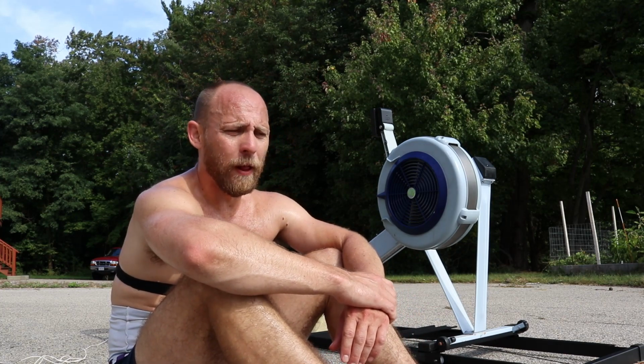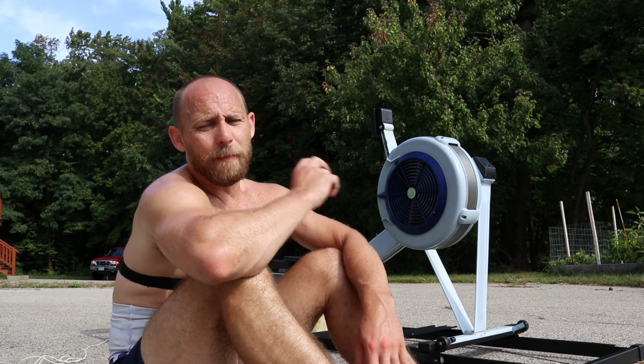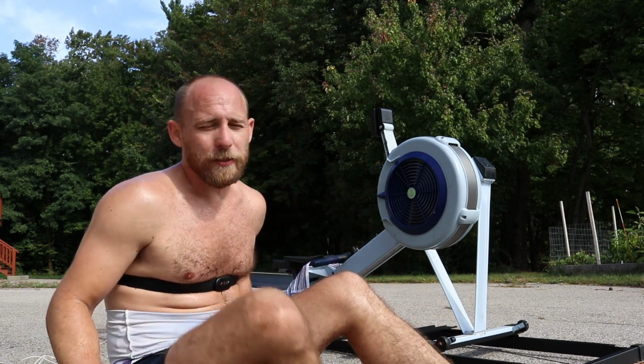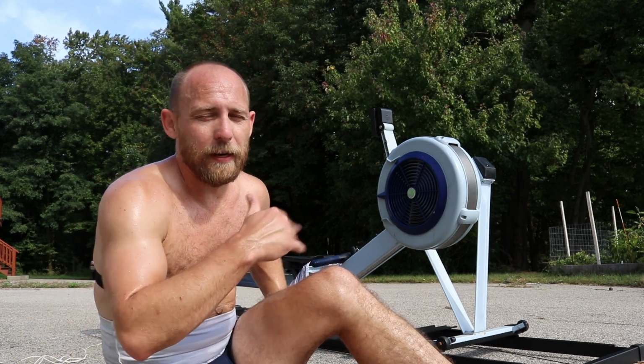But a couple points in terms of how I approach this workout. The monitor is set up for a 14-minute interval. So it's not set up for a 1 minute and 20-second interval with a 40-second rest. All right, just rolling straight through.